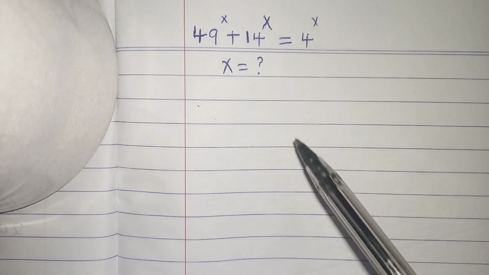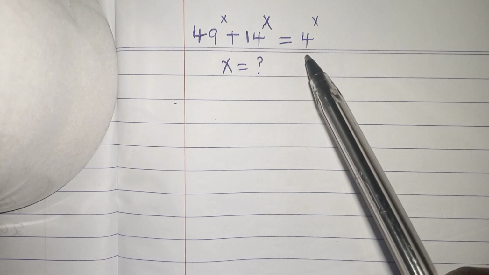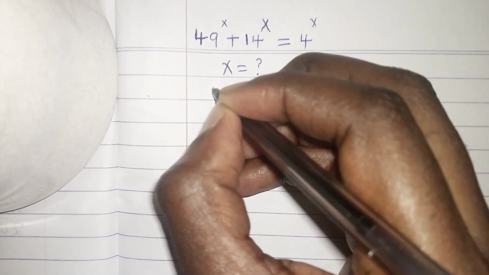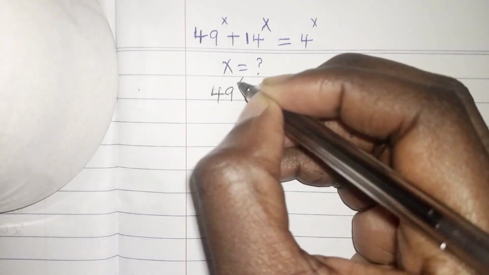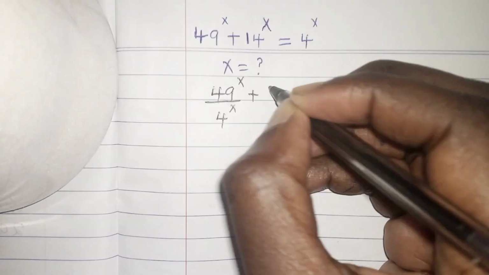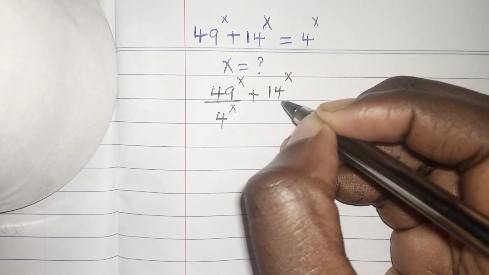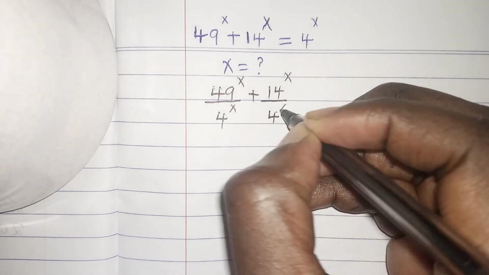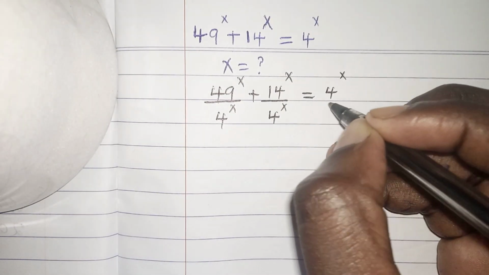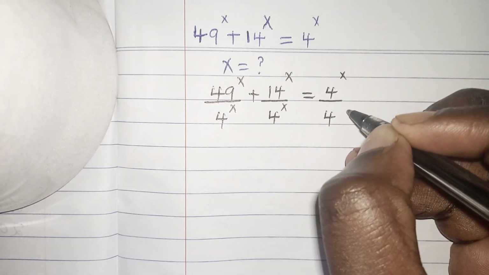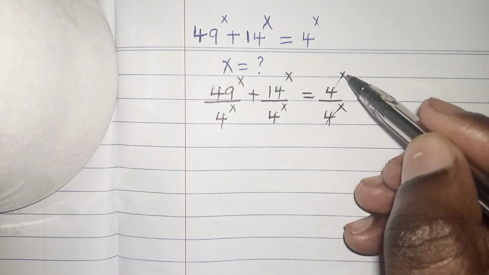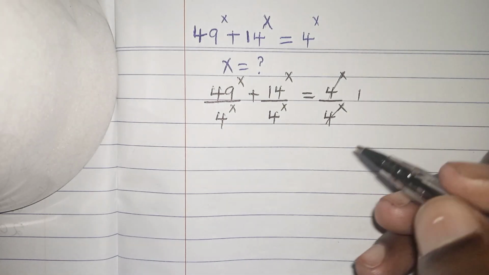Our first step will begin by dividing both sides by 4 to the power of x, and this is 49 to the power of x divided by 4 to the power of x plus 14 to the power of x divided by 4 to the power of x is equal to 4 to the power of x over 4 to the power of x. So this and this will cancel and this will remain as 1.